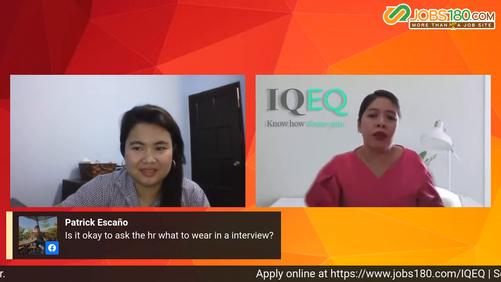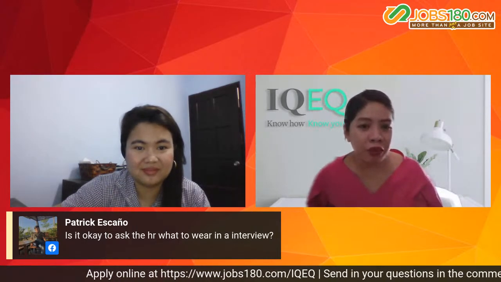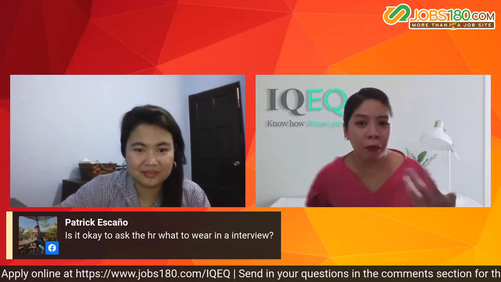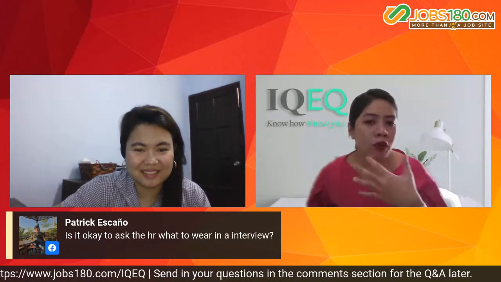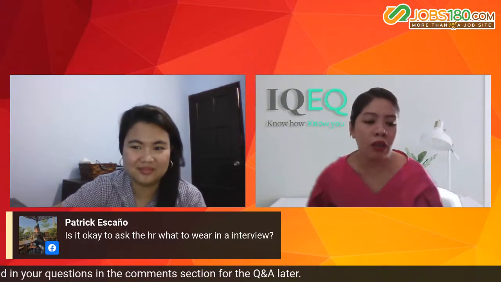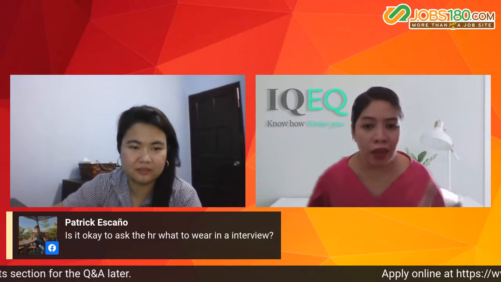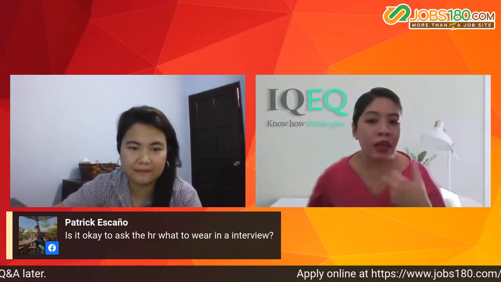Kunyari sinabi nila na dapat naka-business casual, wala ka namang coat and tie kasi fresh grad ka. Alam mo naman, mag-rent ka pa or bumili ka pa, di ba? You can just wear polo as long as it's gonna be smart casual. So, hindi ibig sabihin na if yung outfit nila doon is business casual talaga, kailangan naka-ganon ka na.